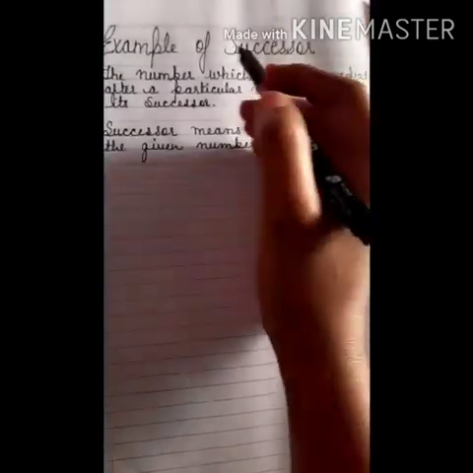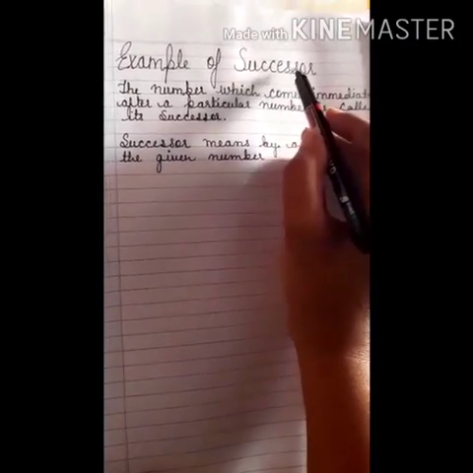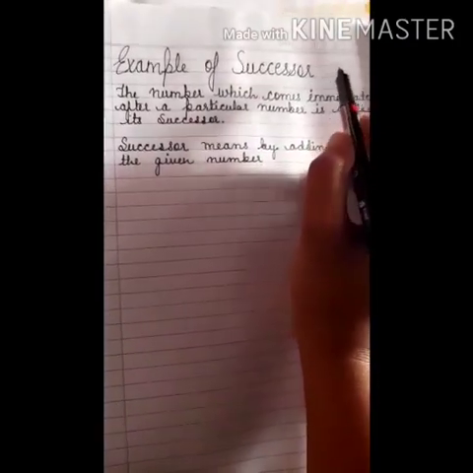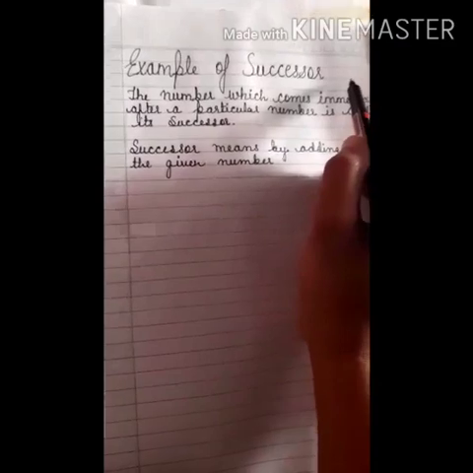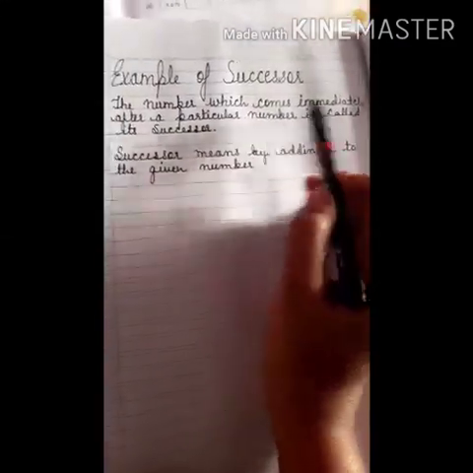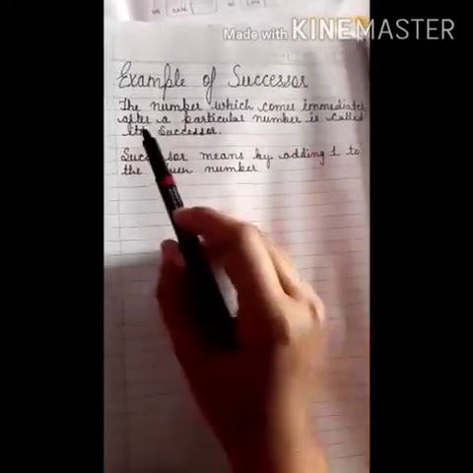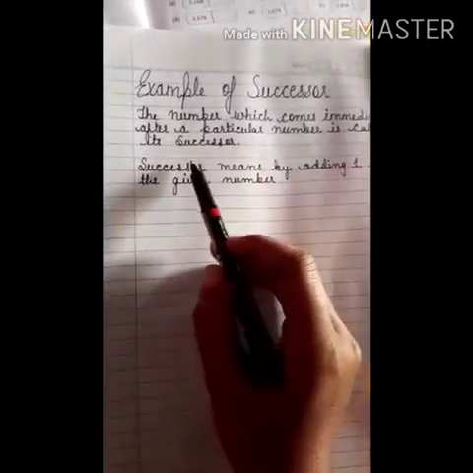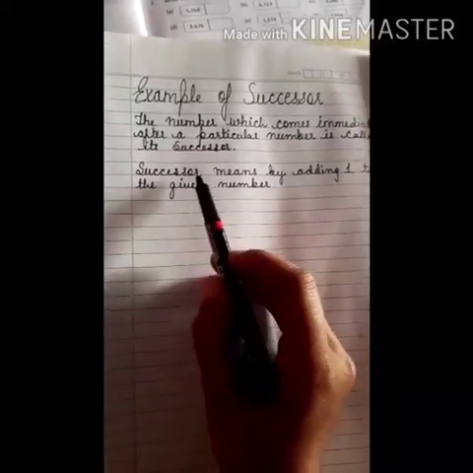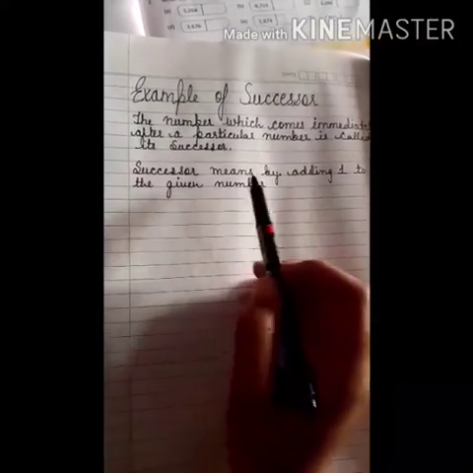So we will spell it as successor. So children, what is a successor? The number which comes immediately after a particular number is called its successor. And you can also say children that successor means adding 1 to the given number.